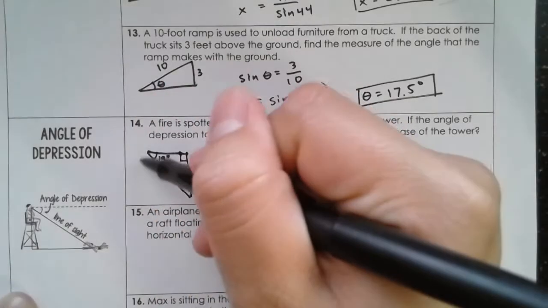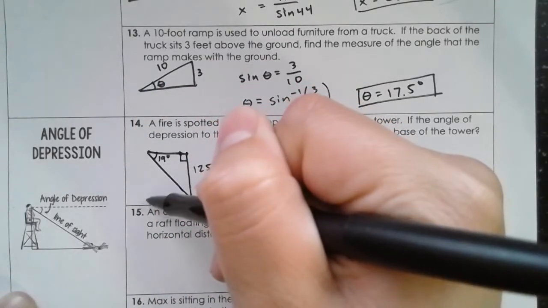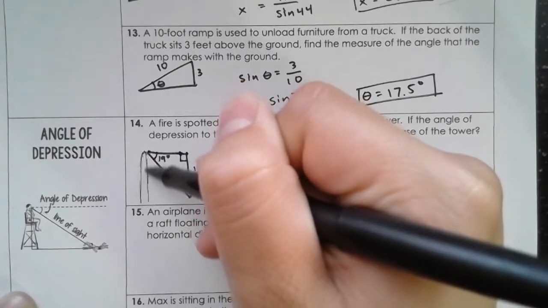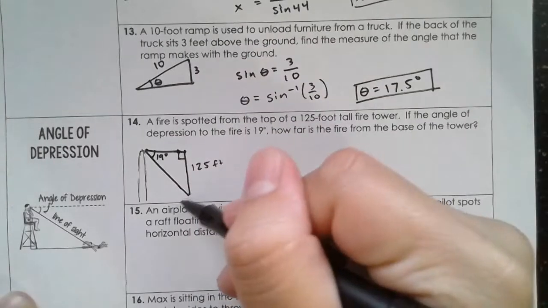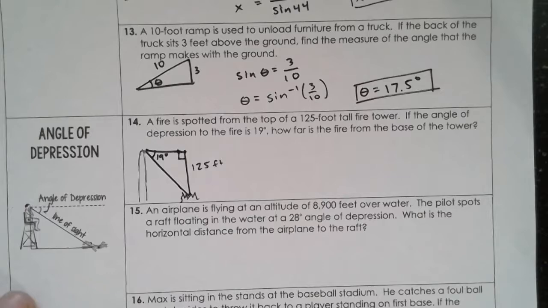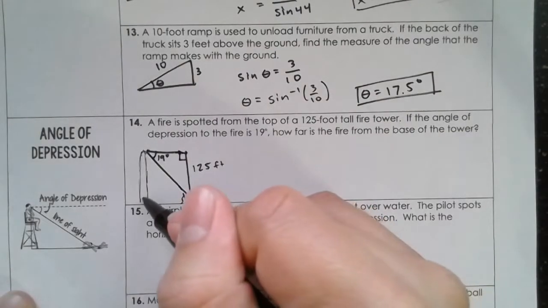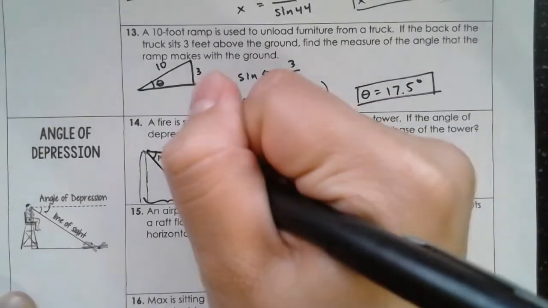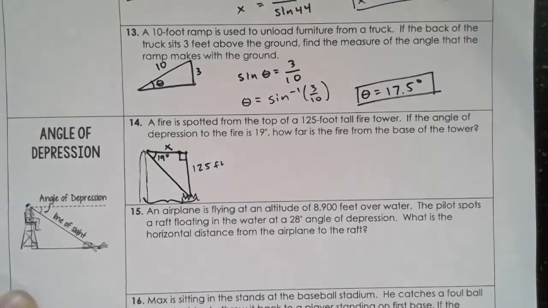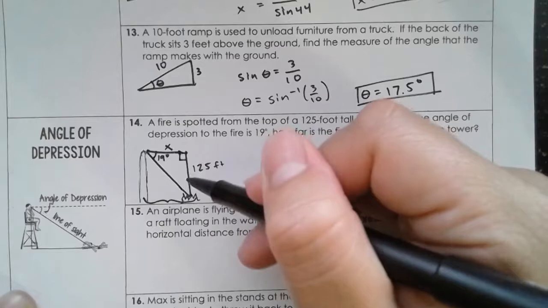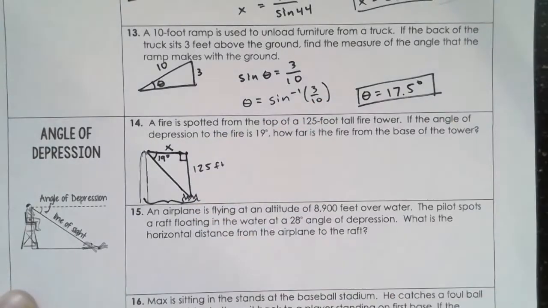So here's my tower, and my fire is right there. They're trying to find how far it is from here, and this bottom length is of course the same as that top length. Opposite is given, adjacent is also given, so this is tangent.